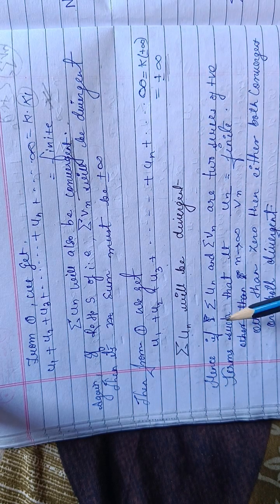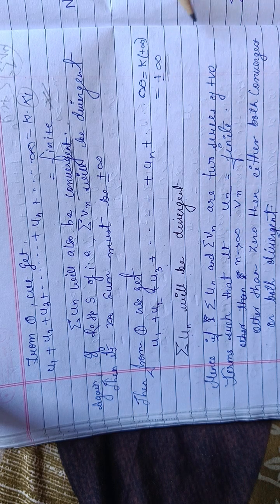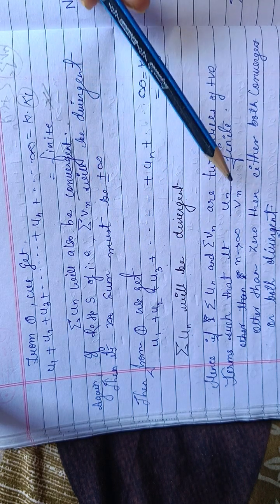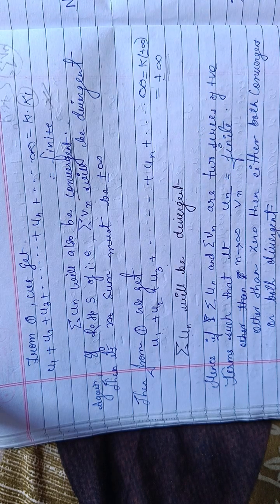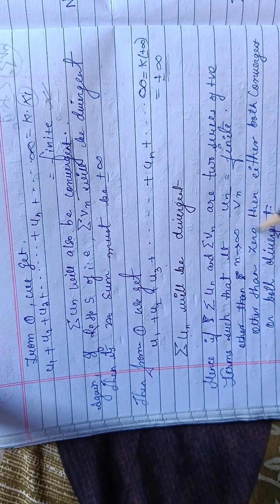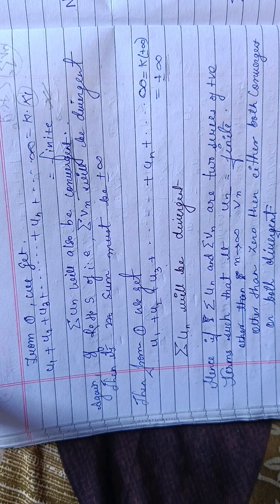Hence, if series un and vn are two series of positive terms such that un upon vn is finite when n tends to infinity, other than 0, then either both are convergent or both divergent.